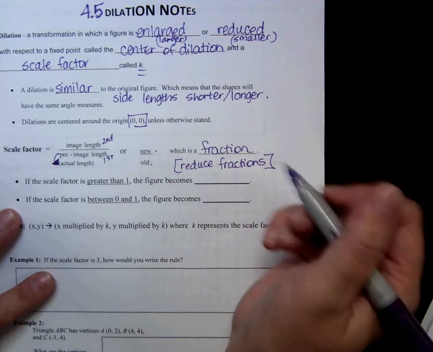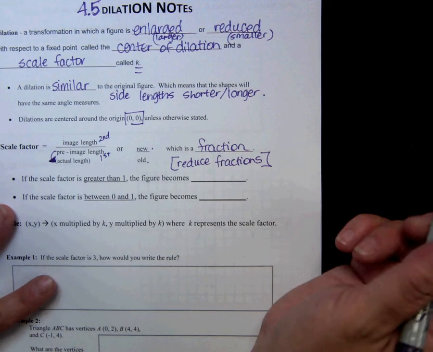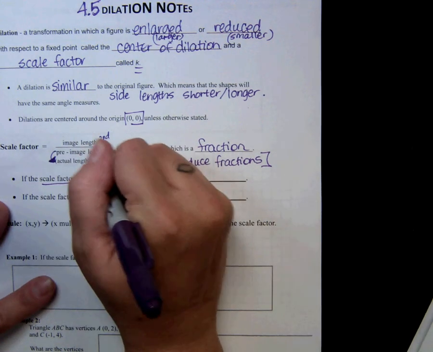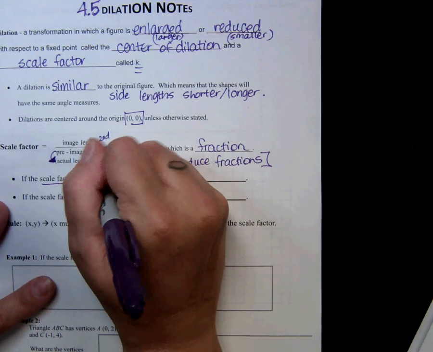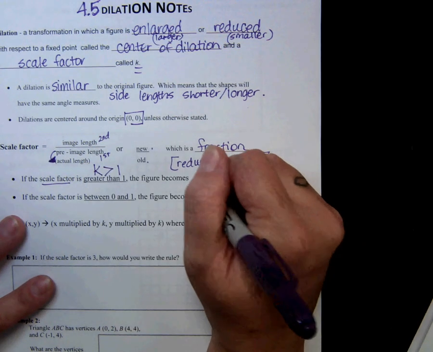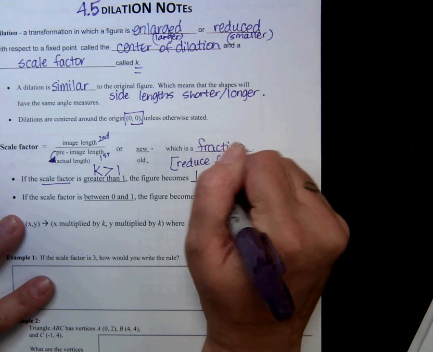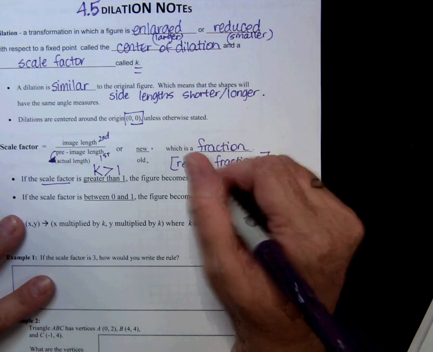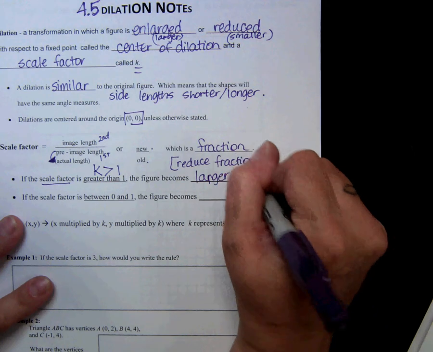If the scale factor is greater than 1, and we said scale factor is going to be the letter K, so we can put if K is greater than 1, the figure becomes larger. And we call that an enlargement.